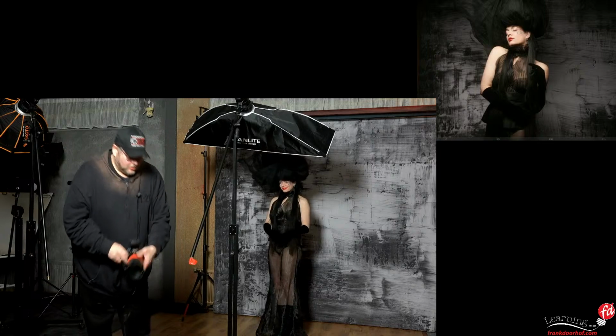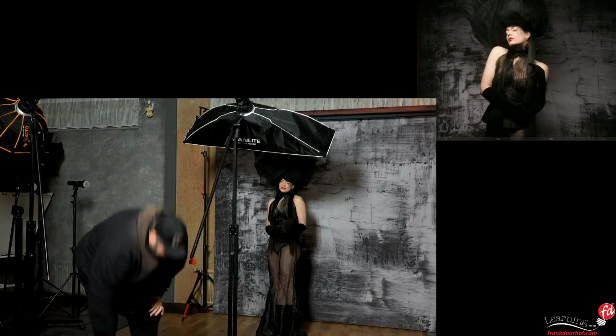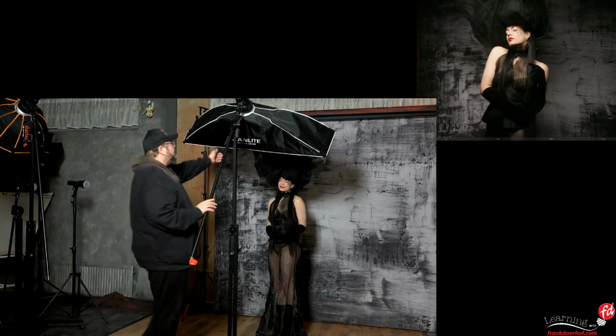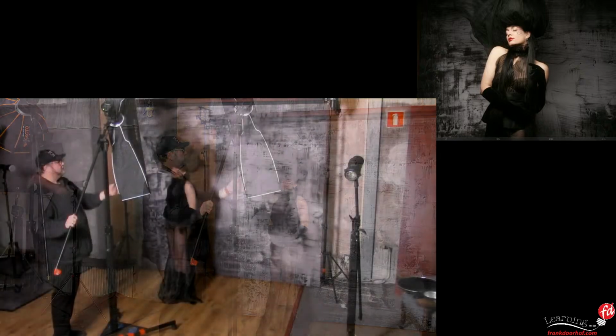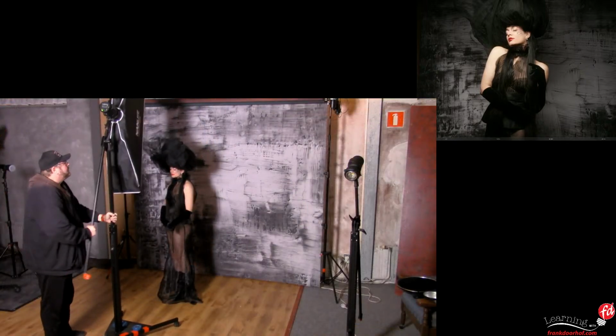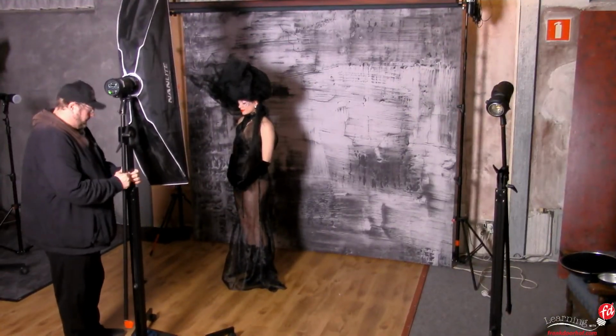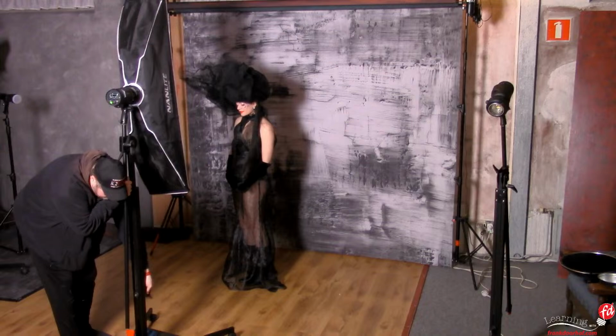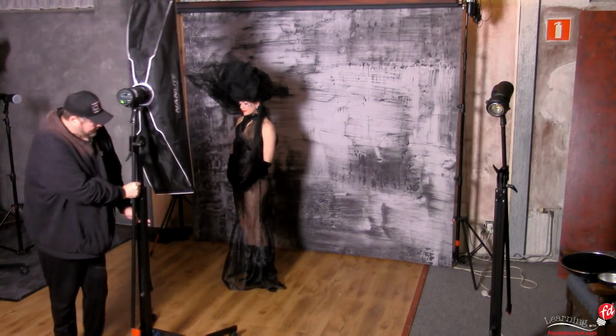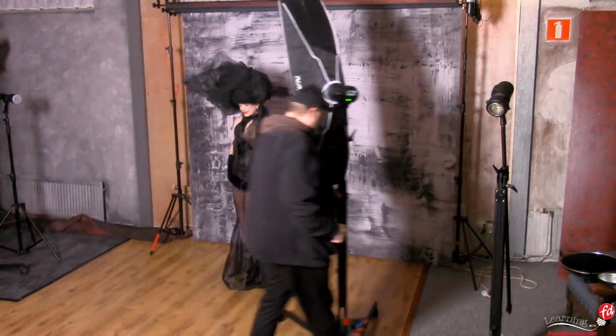But where do I use it mostly for? Accents. So let's turn this one in vertical mode again and up. Let's move it a little bit down. And now I'm going to place it all the way from the side of our model.